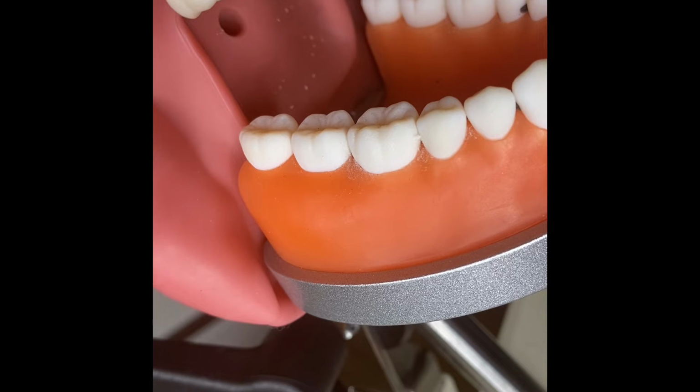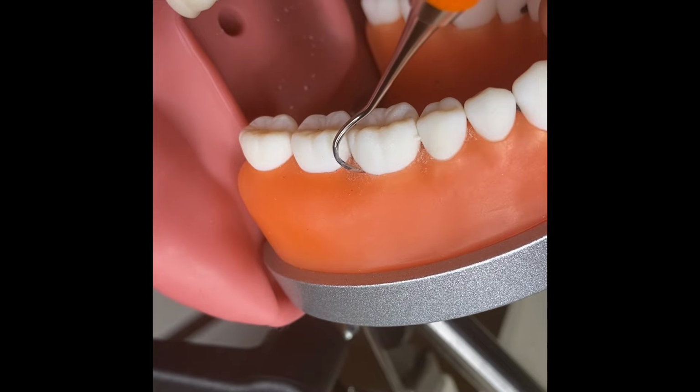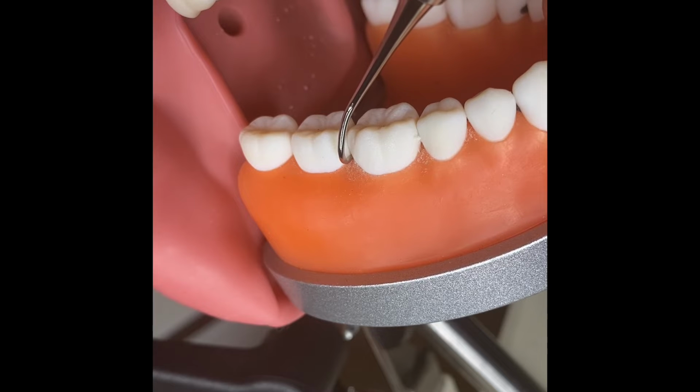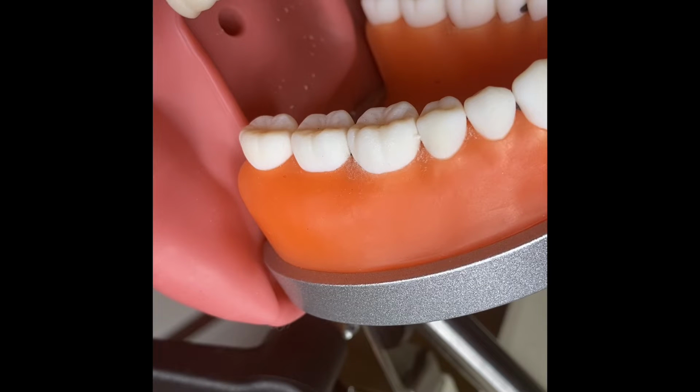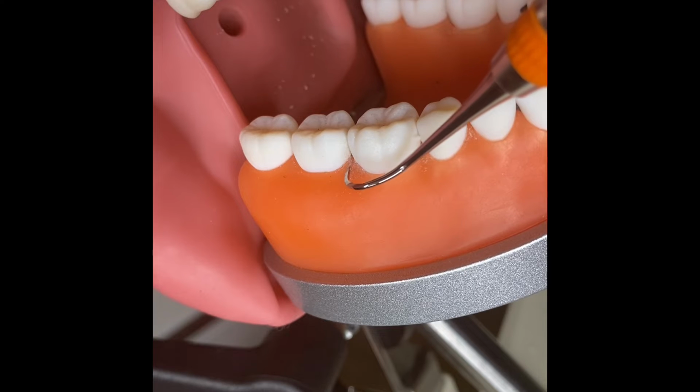First, I'm going to determine if I have the correct working end. So the functional shank is up and over the occlusal tooth, and it also hugs the mesial surface. This is what an incorrect working end would look like.